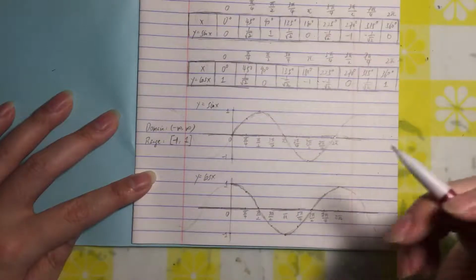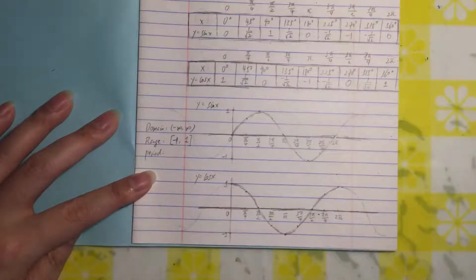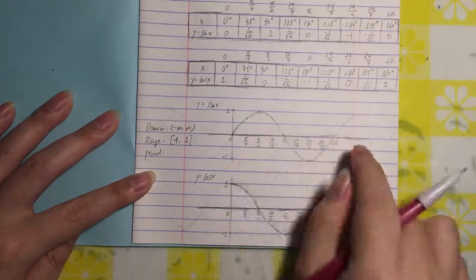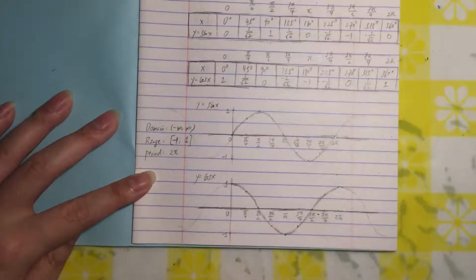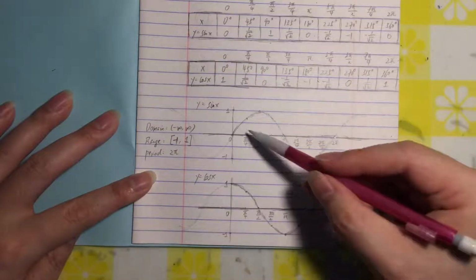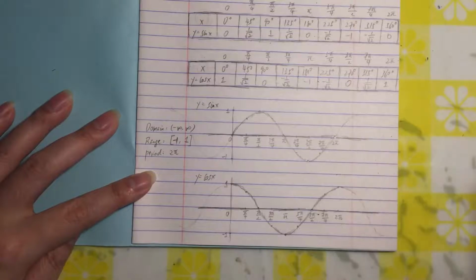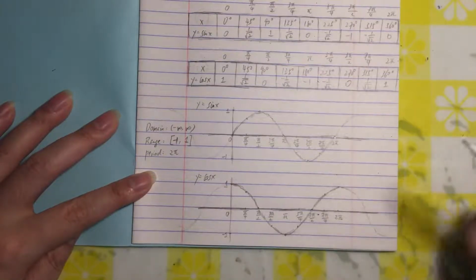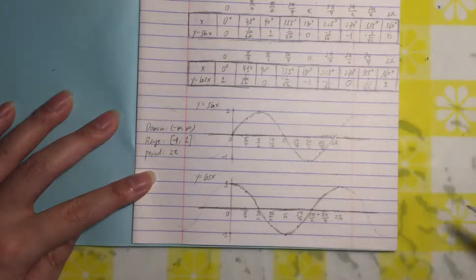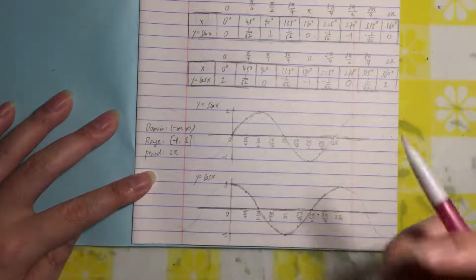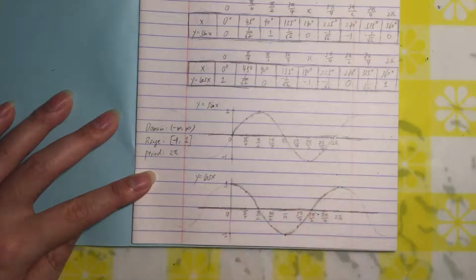Next, the period. For both sine and cosine functions, their period is 2 pi. That means the graph repeats itself every 2 pi. From 0 to 2 pi, it looks like this. From 2 pi to 4 pi, it looks the same. And from 4 pi to 6 pi also looks the same. That's why its period is 2 pi.